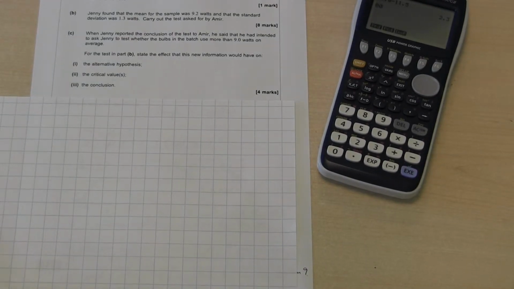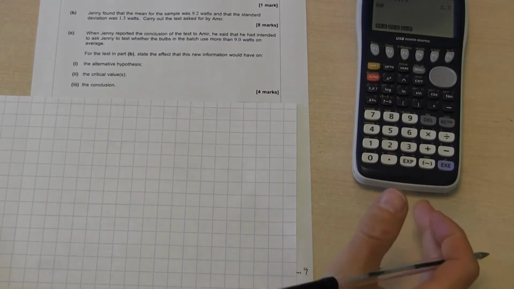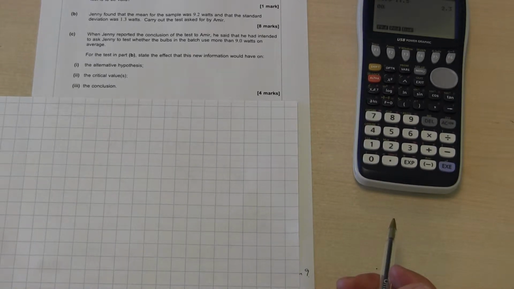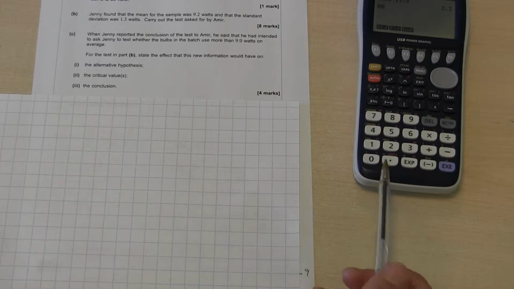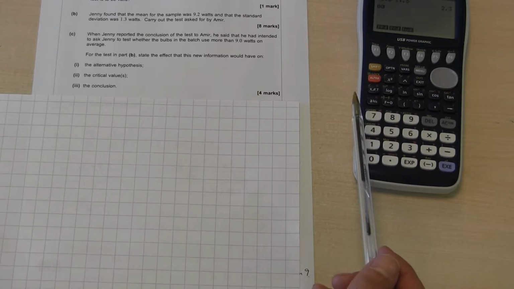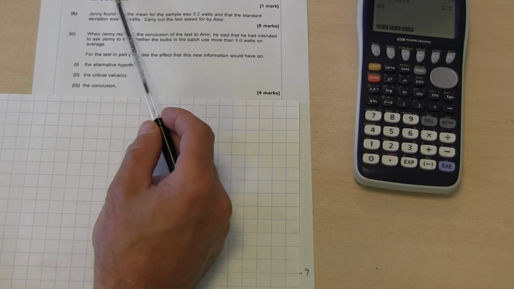This is Jun14 SS02 paper, and this is a hypothesis test question. A company produces low energy light bulbs, and the bulbs are described as using 9 watts of power. The production manager, Amir, has asked Jenny to measure the power used by each of a sample of 120 bulbs from the latest batch produced, and they're going to test whether they think the mean is still at 9 watts. Jenny's going to carry out the test at the 5% significance level.